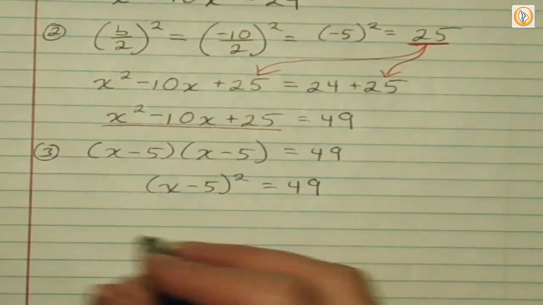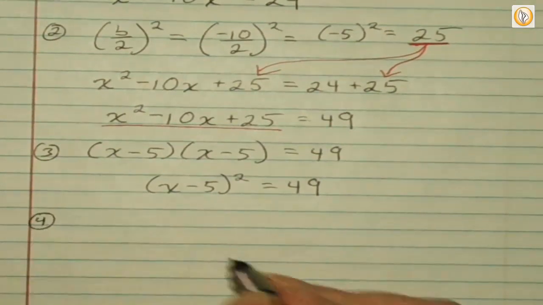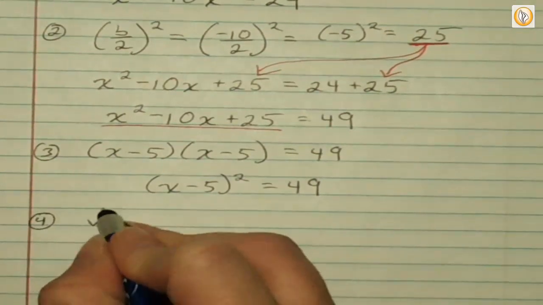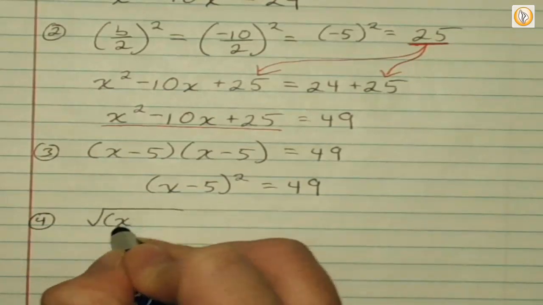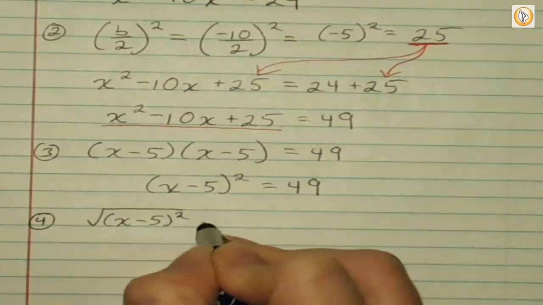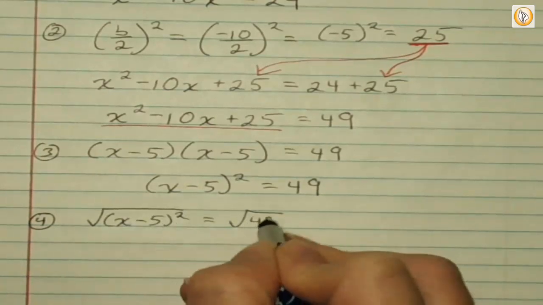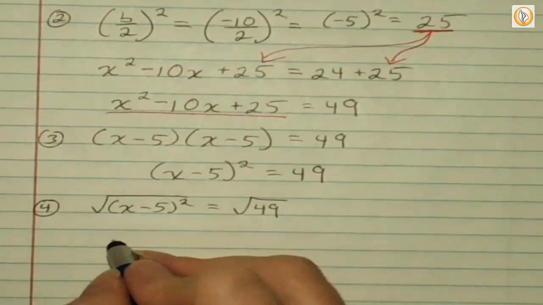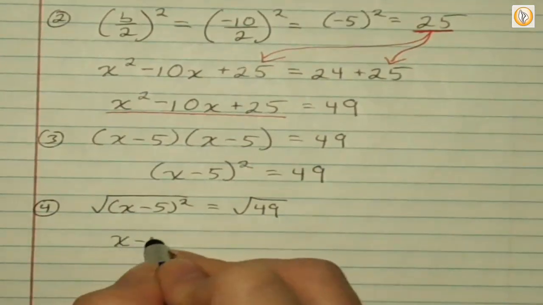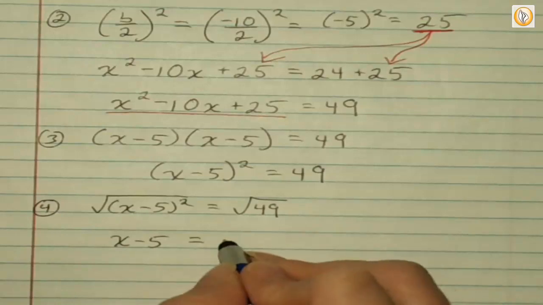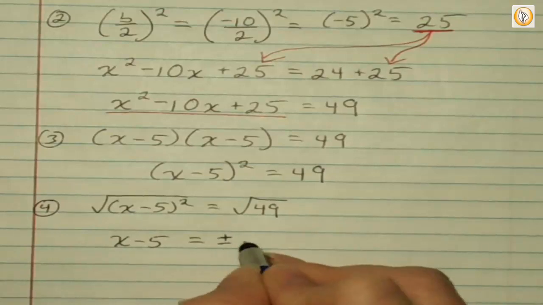Okay, step 4. What do I do? That's right. We're going to square root both sides. And what do you get? X minus 5 equals plus or minus 7. Perfect.